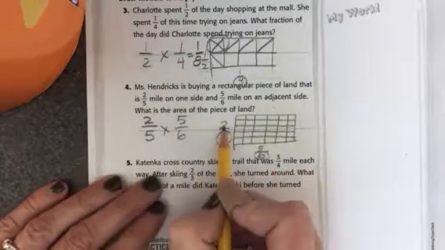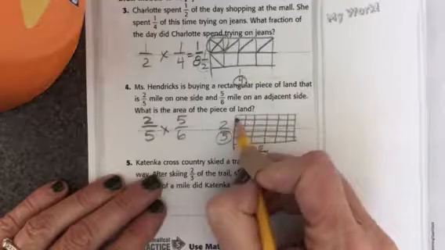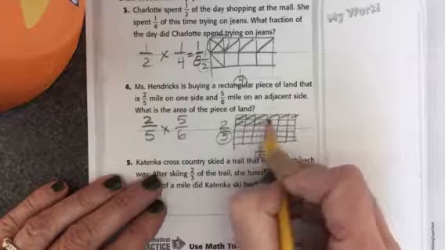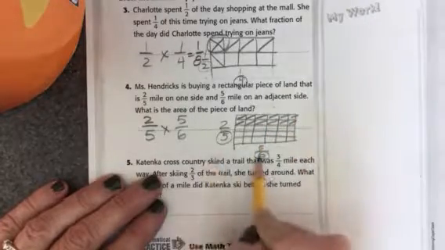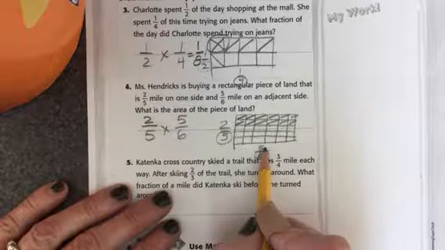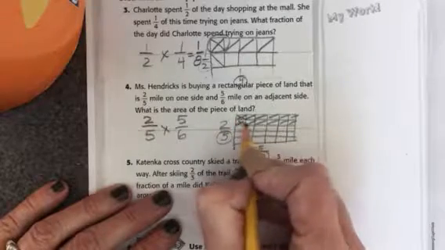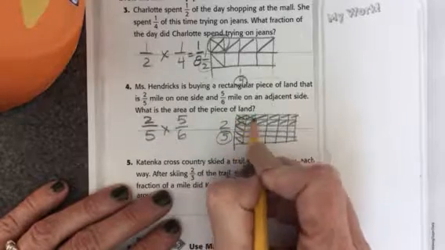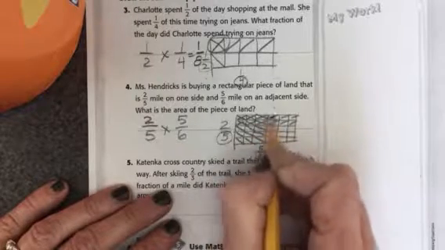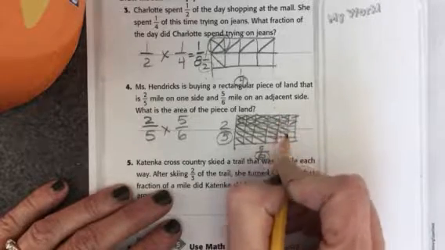Okay, then I go back to the numerator, and this tells me how many rows to shade in. So I'm going to shade in these rows here. There's 1 row and 2 rows. Then I go back to the other fraction, and this tells me how many columns to shade in. I need to shade in 5 columns. So I'll go the other direction. There's 1 column, 2, 3 columns, 4 columns, and 5 columns.